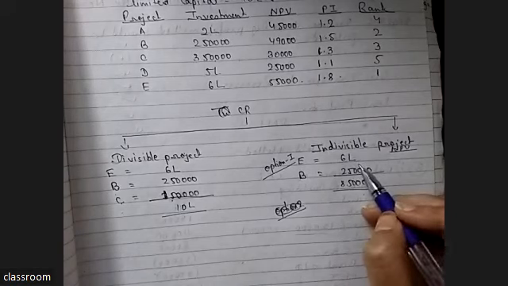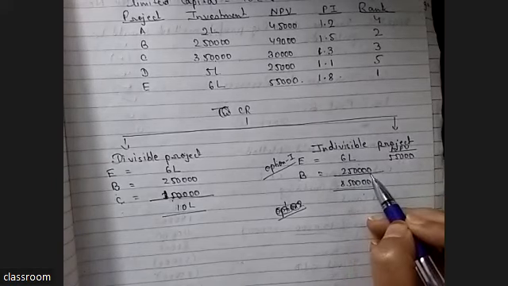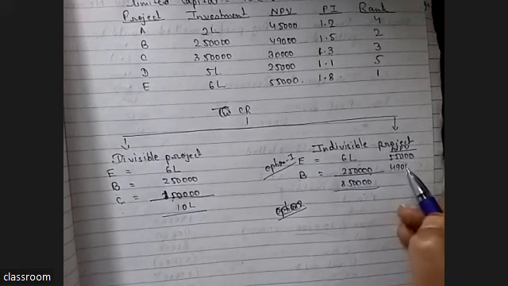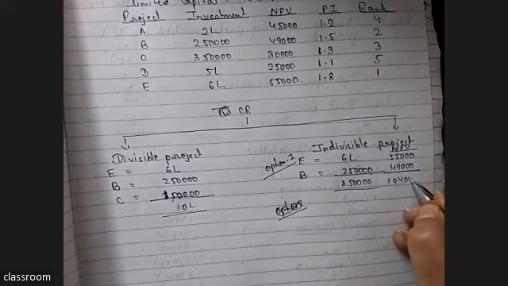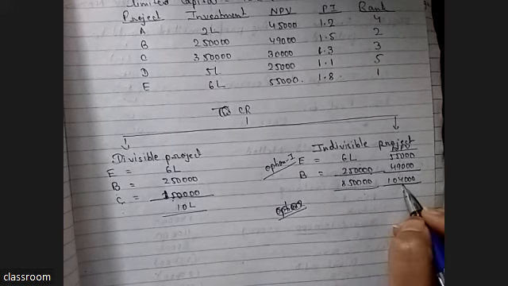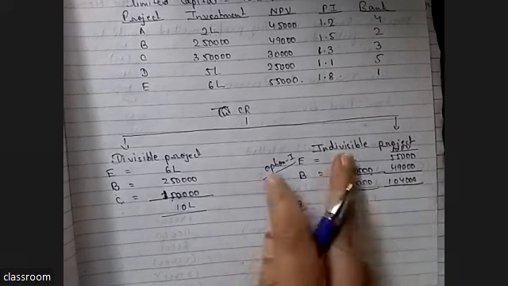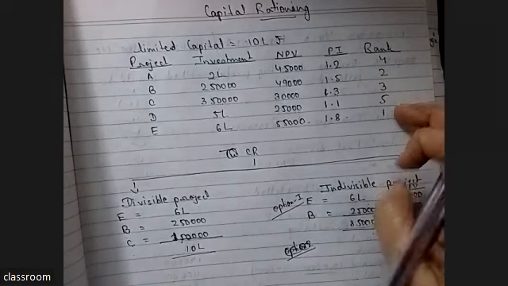NPV for this 6 lakh is 55,000, and for this 2,50,000 we have 49,000. So our NPV is 1,04,000. So if we invest 8,50,000, we will get 1,04,000 back. In this way, ranking actually helps us.